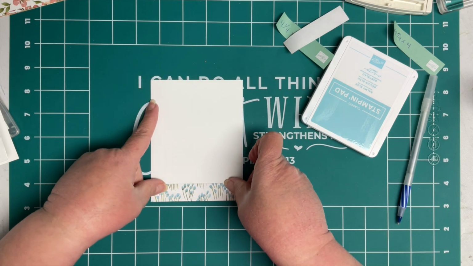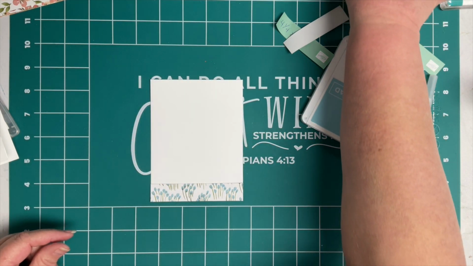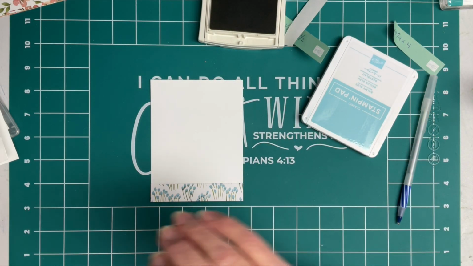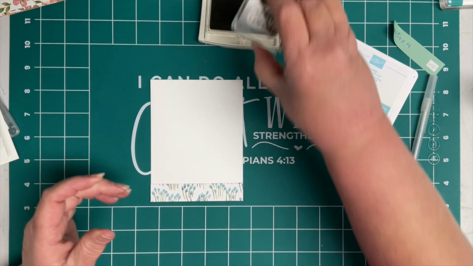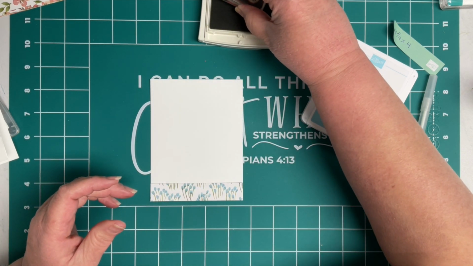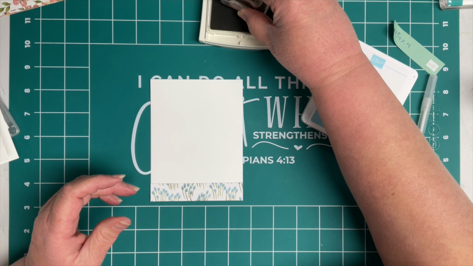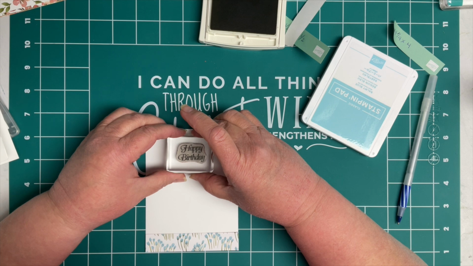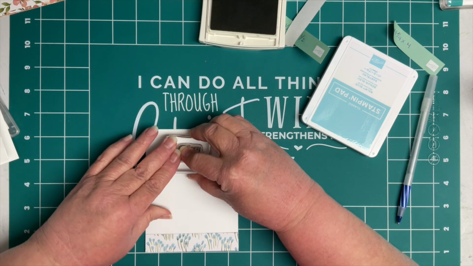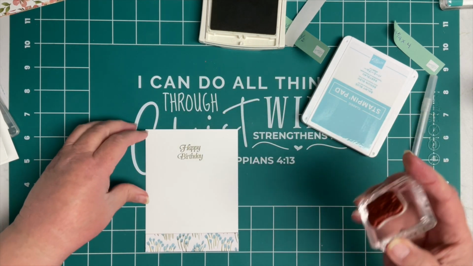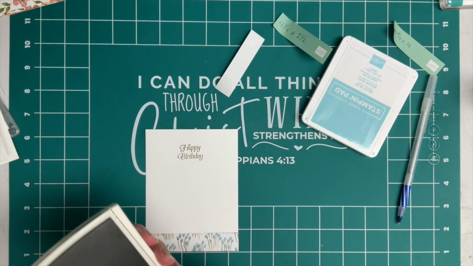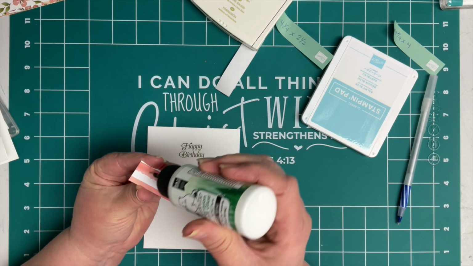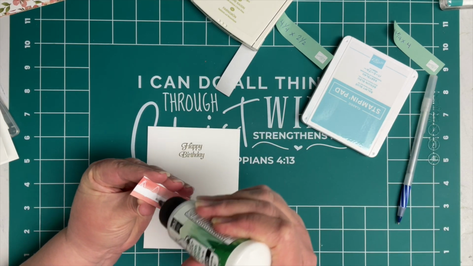So now I'm going to go ahead and again with the Pear Pizzazz. I don't know if I said that color before. Hopefully I didn't say Mossy Meadow. So I'm going to ink up Happy Birthday because it says flowers bloom all for you on the front. And then on the inside, we'll just do Happy Birthday. And there we go. Then I'm going to close this up before I make a mess. I'm going to take and put my little piece of designer paper at the bottom.